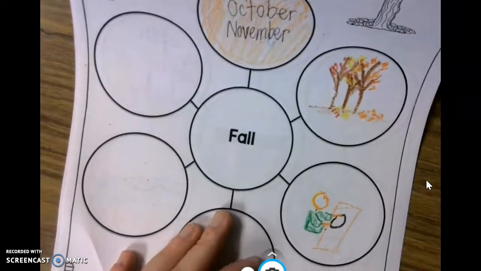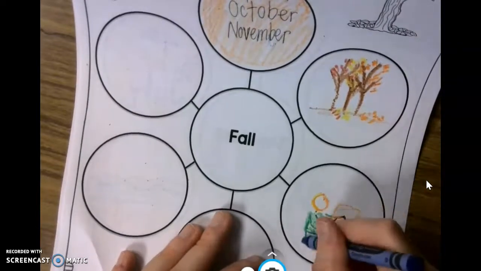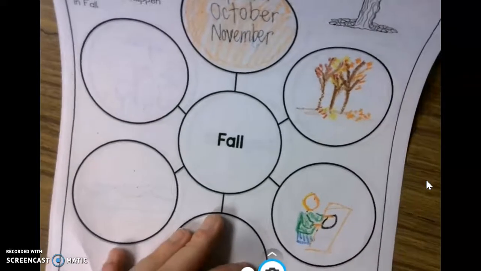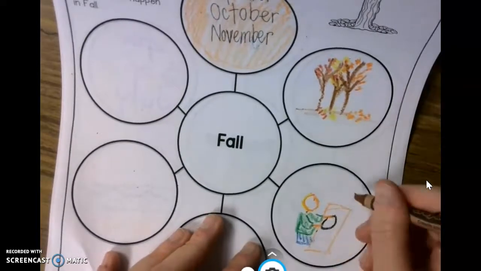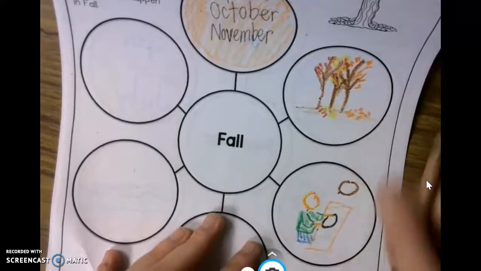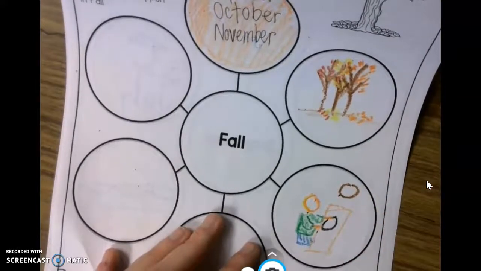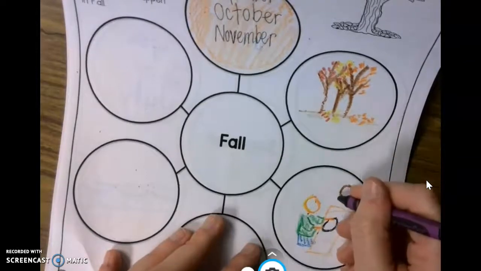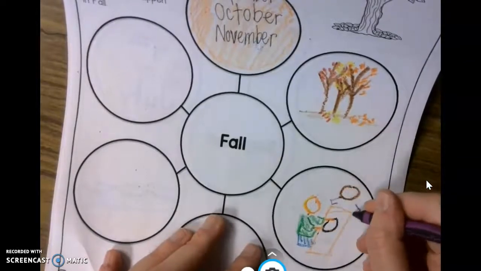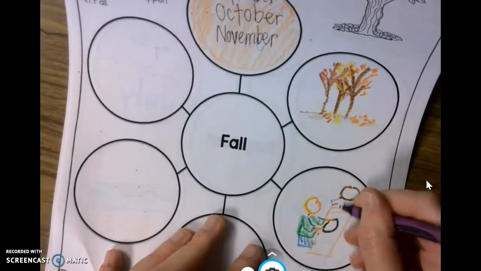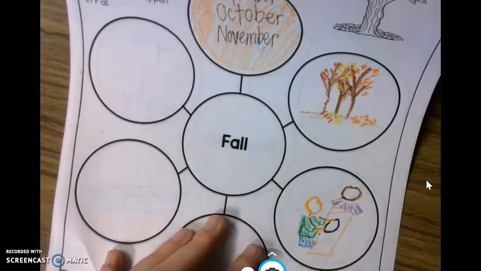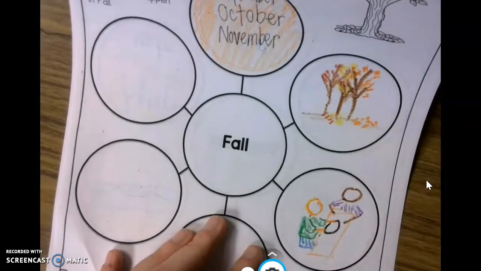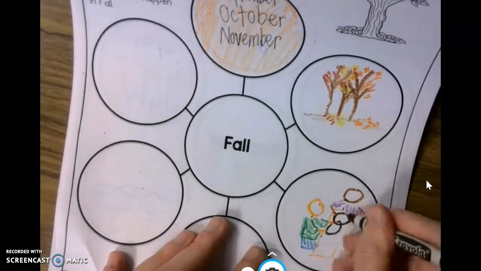Okay. And another family member might be sitting right here. And maybe they're wearing purple, I don't know. They're happy, they're talking. They're eating too.